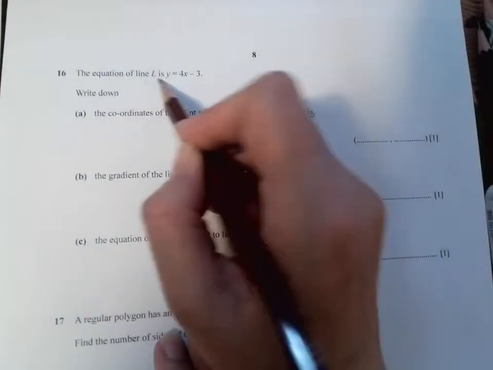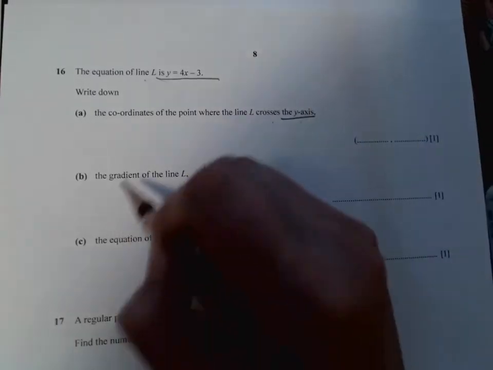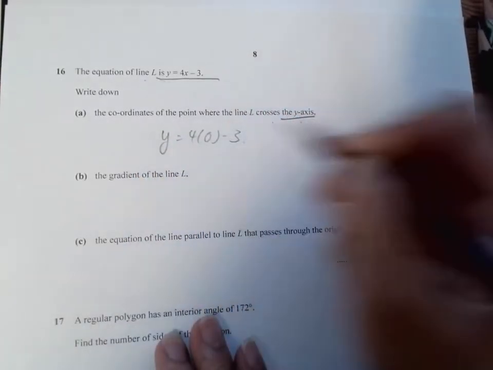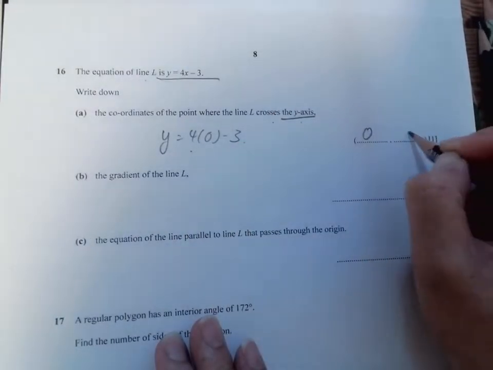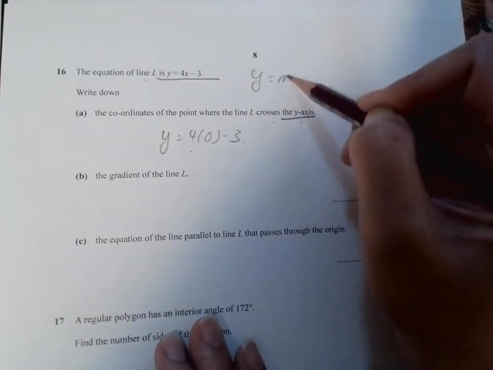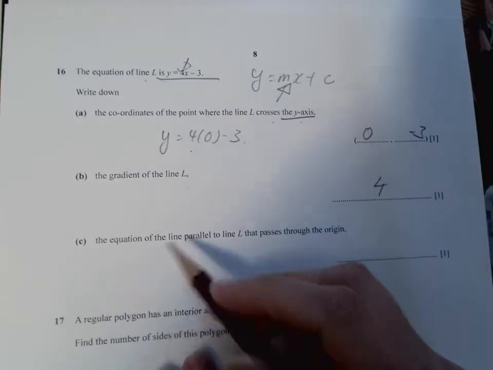Across, we got an equation here across the y-axis. Across y-axis means x equals 0. That should be negative 3. So 0, negative 3 here. The gradient of the line, y equals mx plus c. M is the slope which is here, so it's 4.